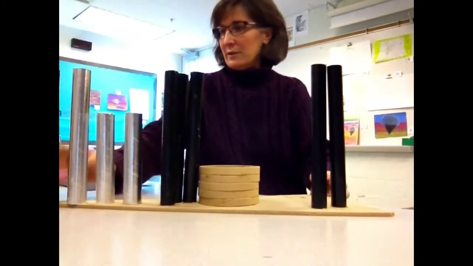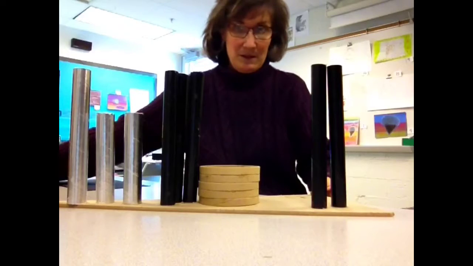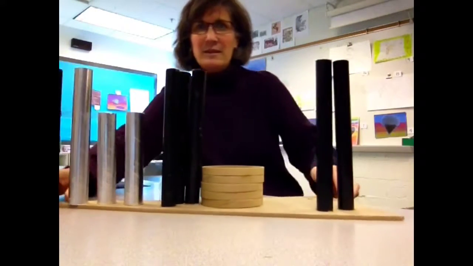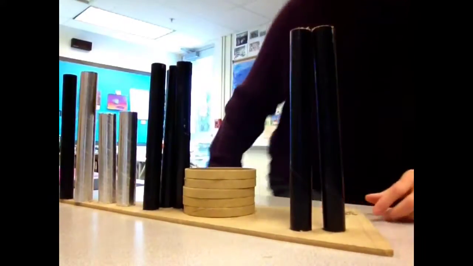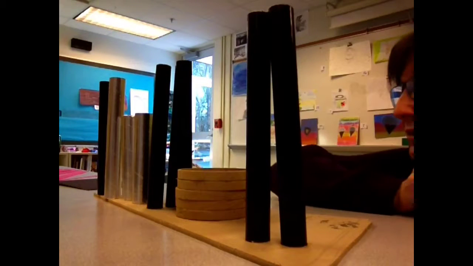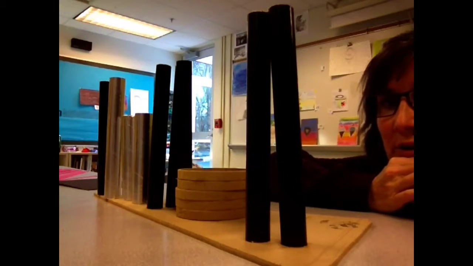For example, this sculpture was done by some third graders in our school, Minjay and Victor, and it's hard to see against my dark sweater. Let me get out of the way. I believe that if they were to give this sculpture a title, they would call it The City.